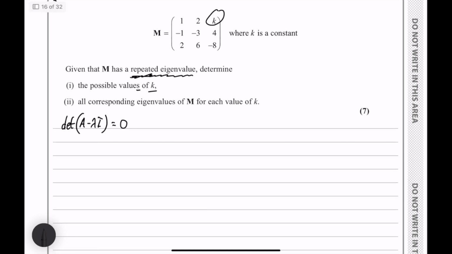So we've got M in this case, minus lambda I, so we get a minus lambda on the main diagonal. So we've got 1 minus lambda, 2, k, minus 1, minus 3 minus lambda, 4, 2, 6, and minus 8 minus lambda.